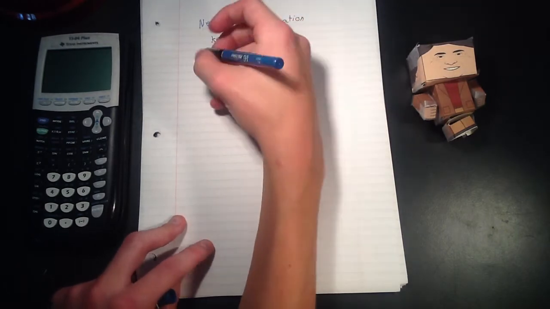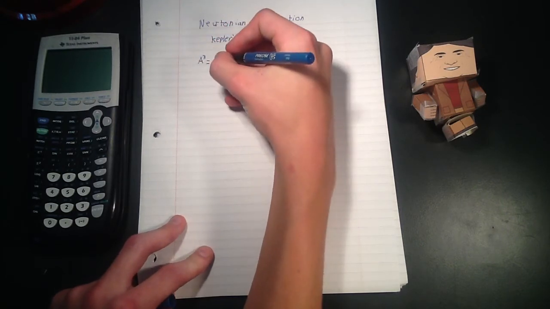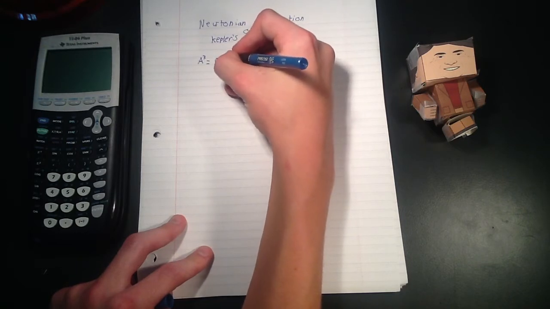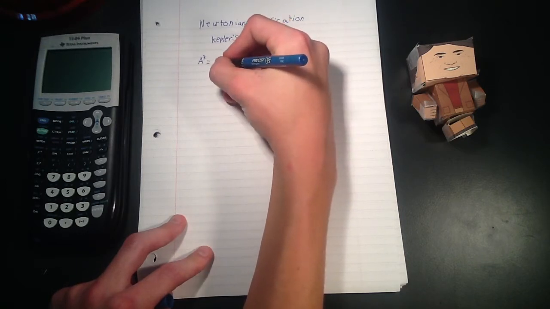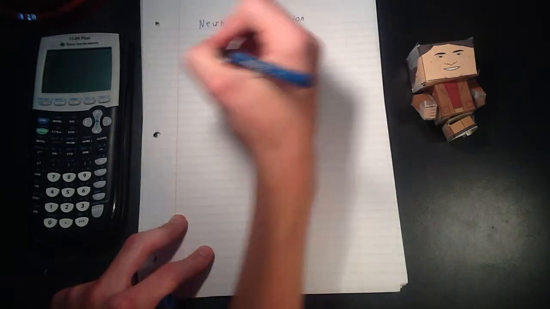And this equation goes: a cubed equals G M P squared over 4 pi squared.